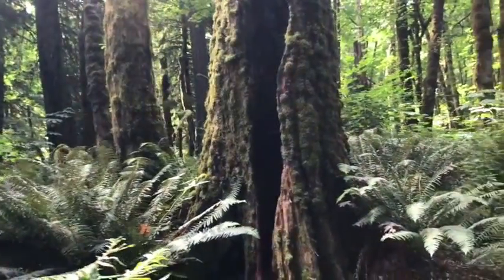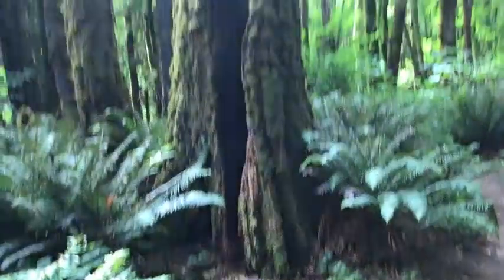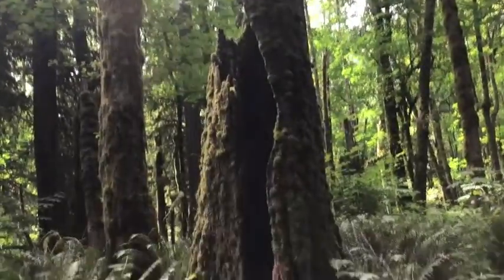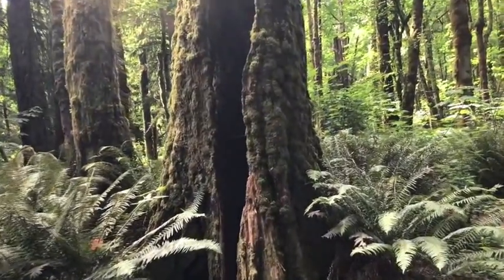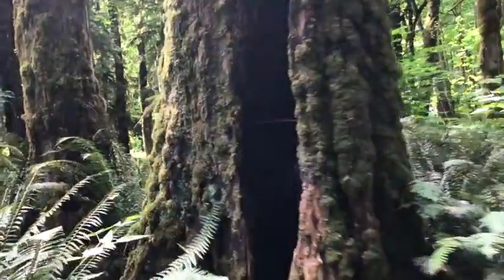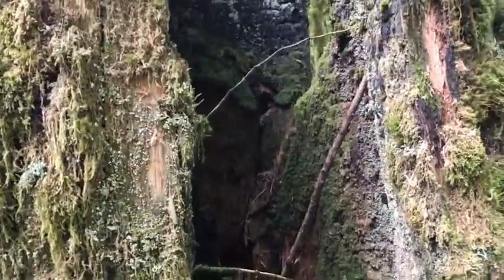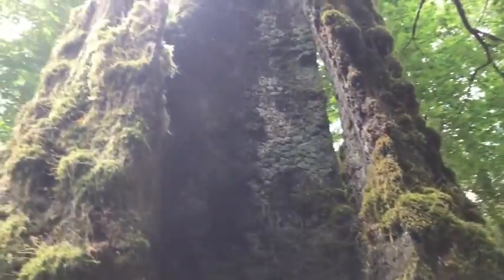Here we have another similar feature. This is an old legacy stump of a red cedar from early on in this forest history, just nearby our large old growth Douglas fir, or developing old growth Douglas fir. Looking close at this cedar, you see evidence of burn in here. This is charcoal on the inside.